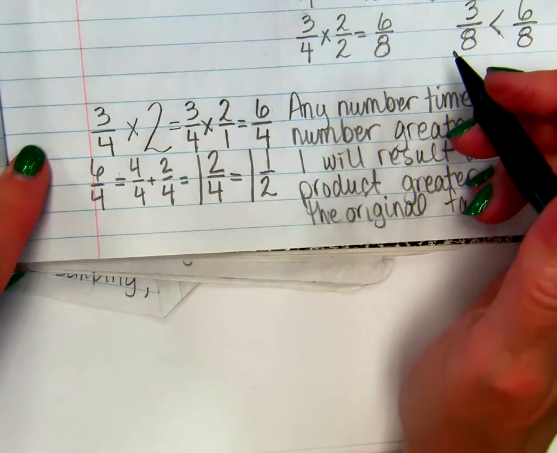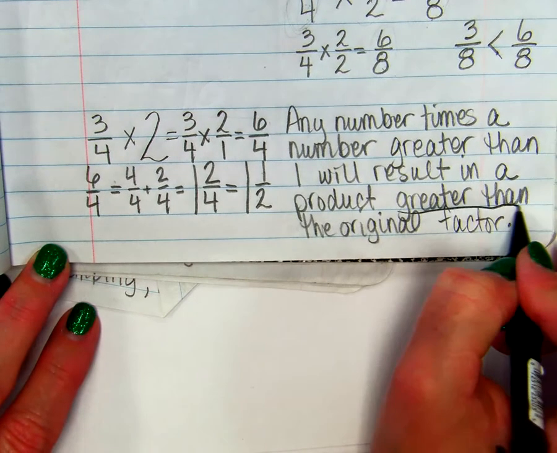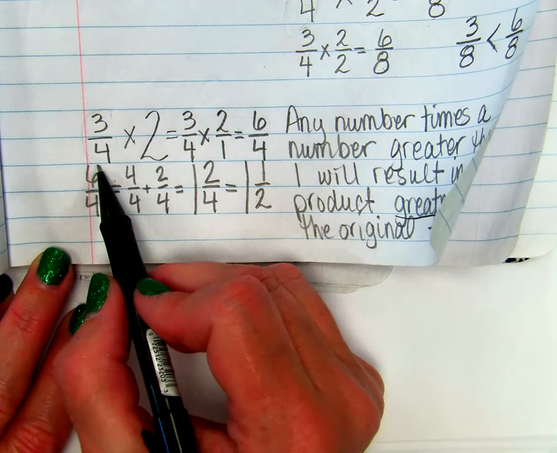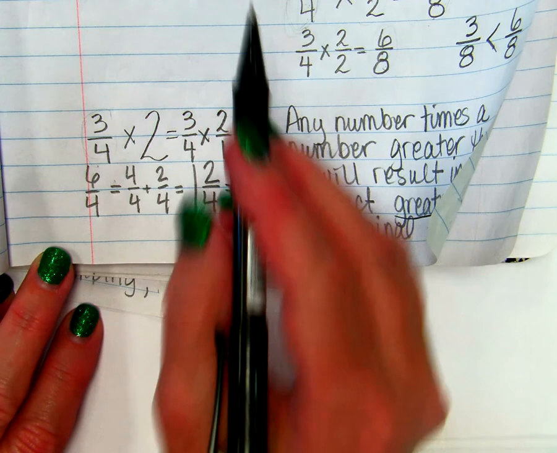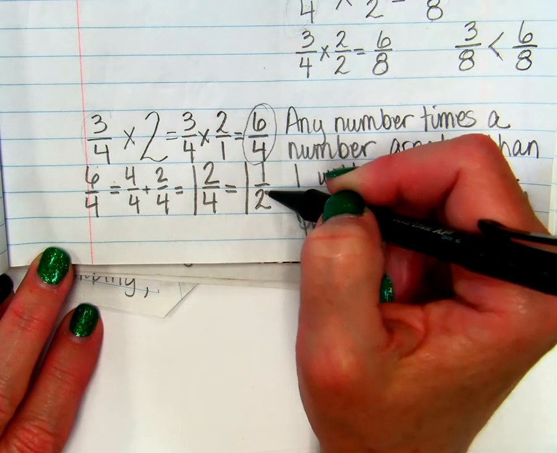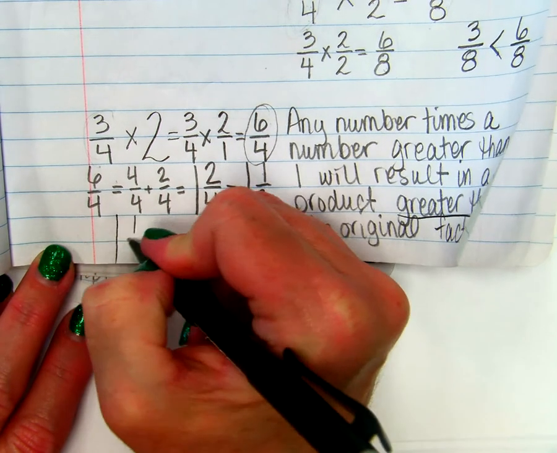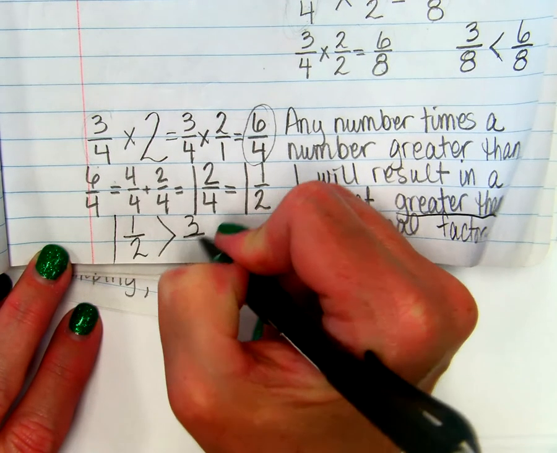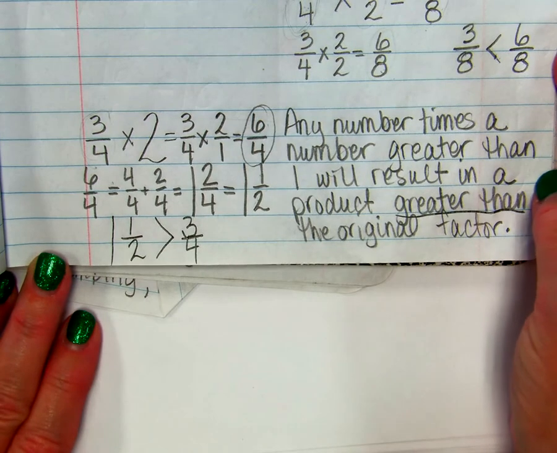So if we are looking for, I'm running out of space again. If we are looking for that greater than comparison, yes, our product, because we multiplied this number times a number that's greater than 1, our answer here, which is 1 1/2 in simplest terms, we would say 1 1/2 is greater than 3/4. Okay, can you get that in there? Can you fit that in there?